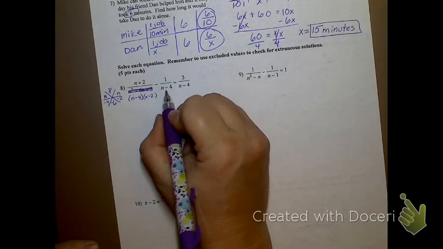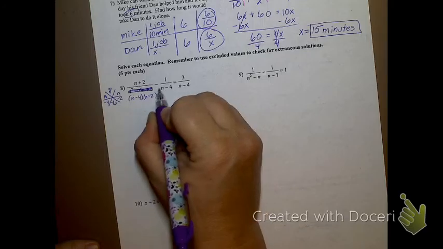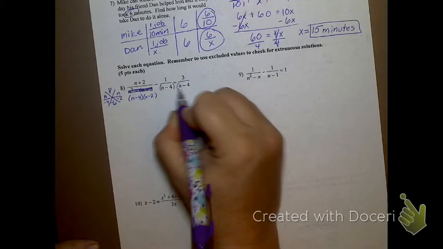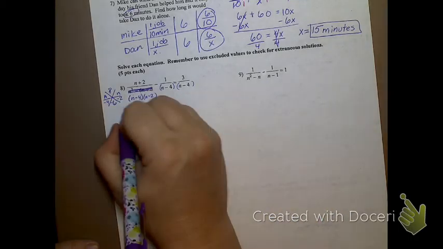Can this denominator factor? No. No, so I'm going to put it in parentheses. And can this denominator factor? No. So I'm going to put it in parentheses. So what is my LCD?